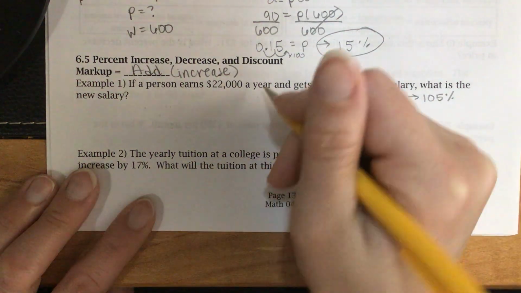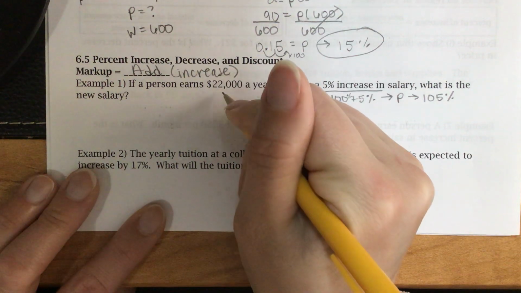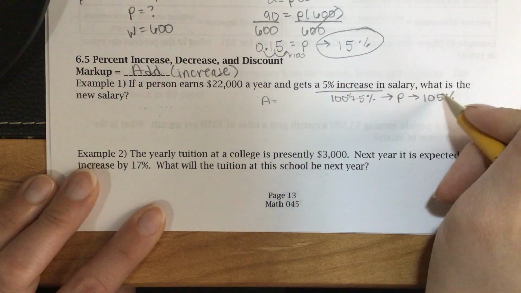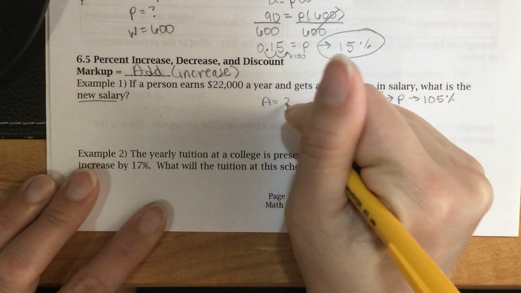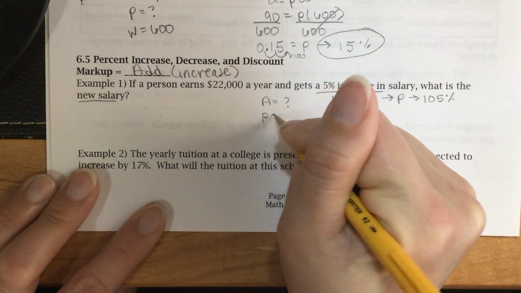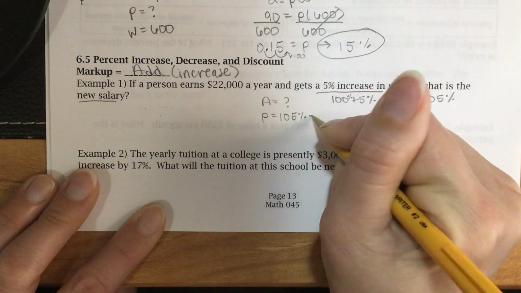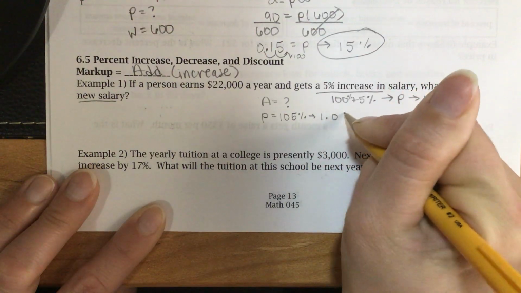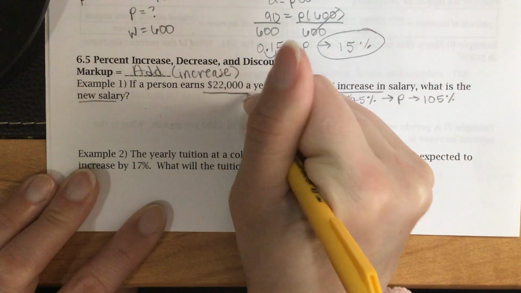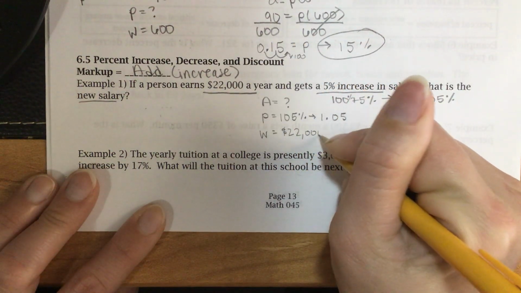So you would have A, and that would be what you don't know, because you want to know what the new salary would be. You would have P, which is 105% as a decimal, 1.05, and W, which is how much they earn in a year, $22,000.